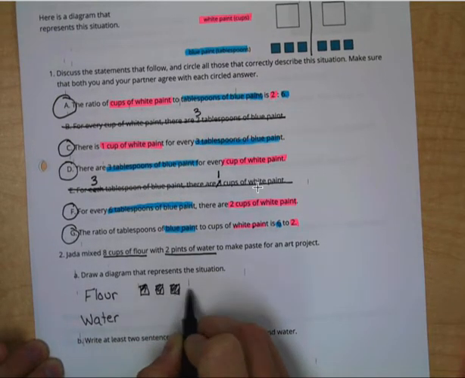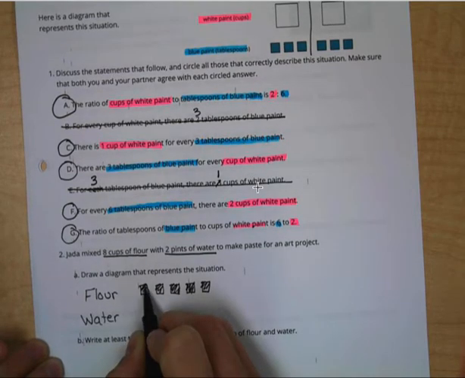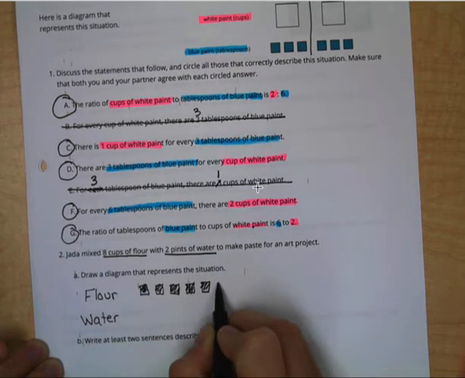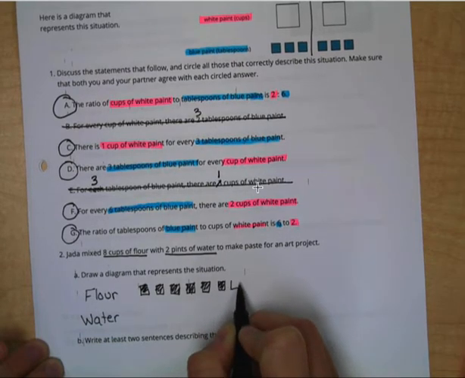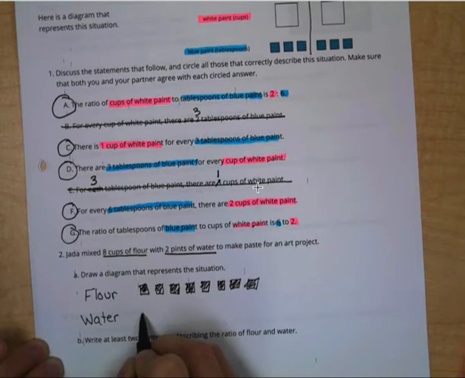Remember, your diagrams do not have to be realistic. They can be simple like this. So 1, 2, 3, 4, 5, 6, 7, 8. We have 8 flour and 2 pints of water. So let's use circles for water. All right. And now we need to write 2 sentences describing the ratio.